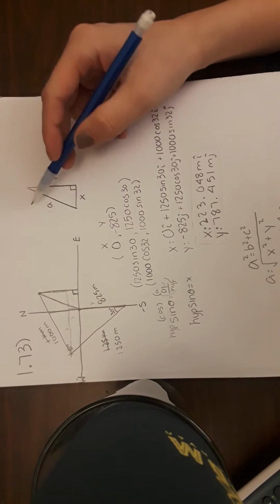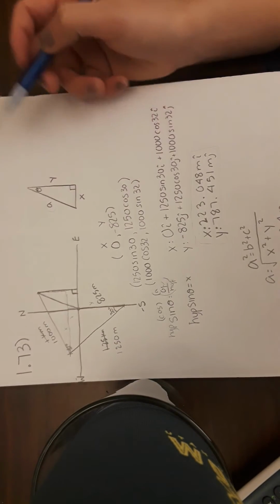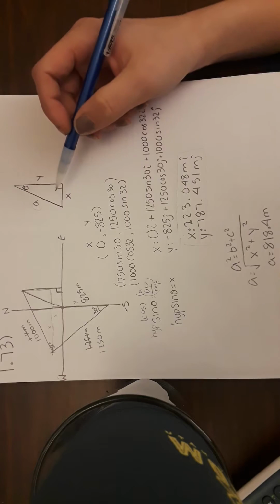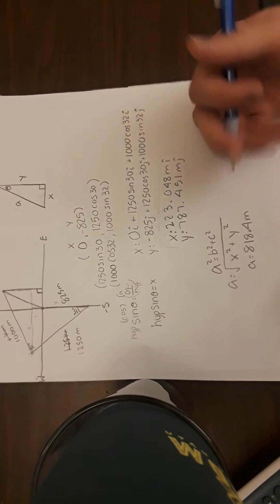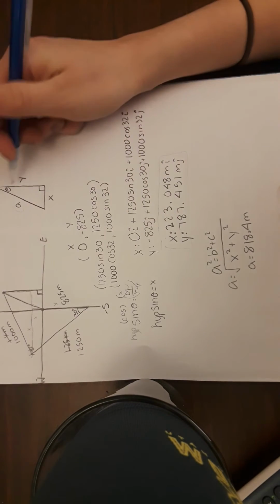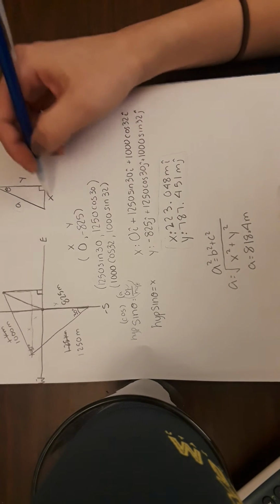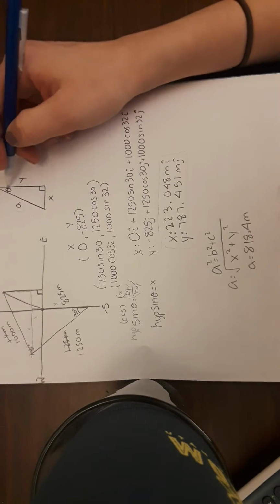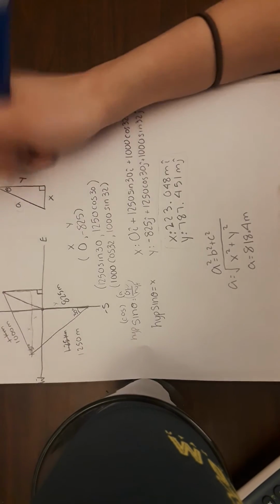Now, we're trying to find the angle measure to know which direction we're heading and at what degree. So for that, we're going to use tangent, because we know the opposite and the adjacent and the angle measure. And we're trying to find the angle measure.